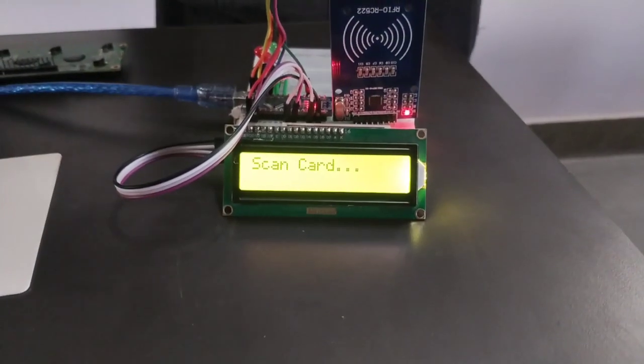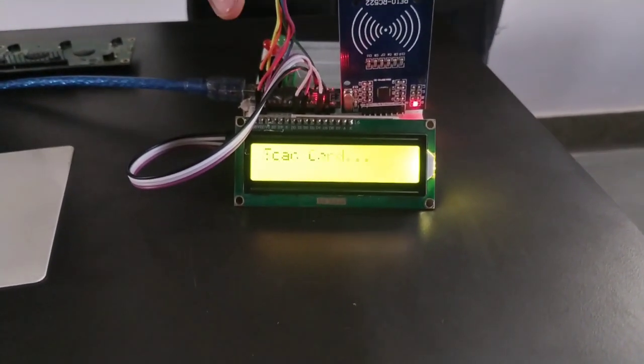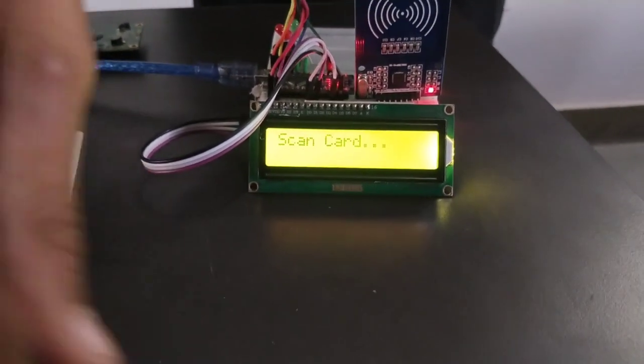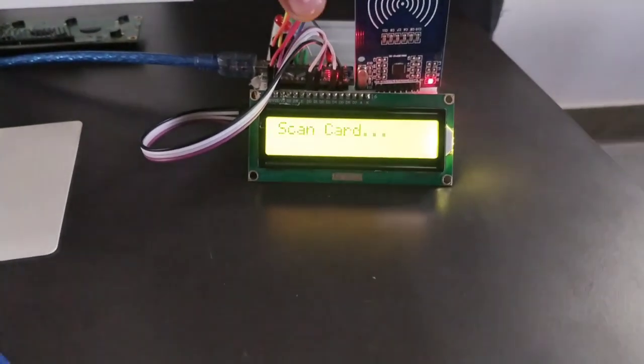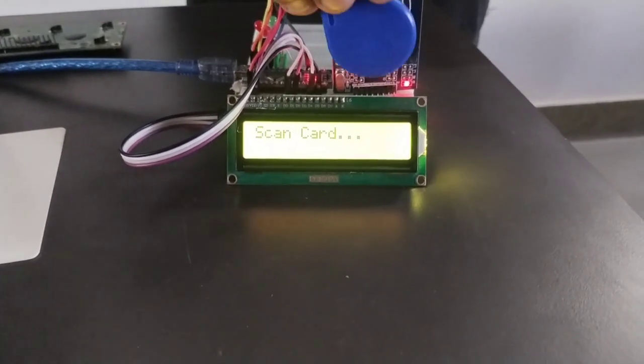Then we use another RFID tag like this. It shows teacher, a random teacher. It's entry, and now it's exit. If we choose another RFID tag like this, it will show the user's name, assigned as Mahesh sir, and its entry or exit like this.